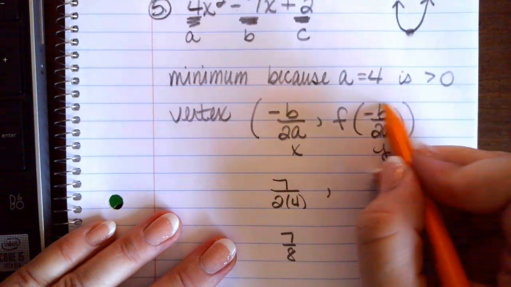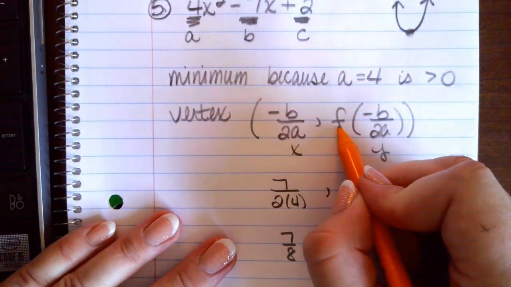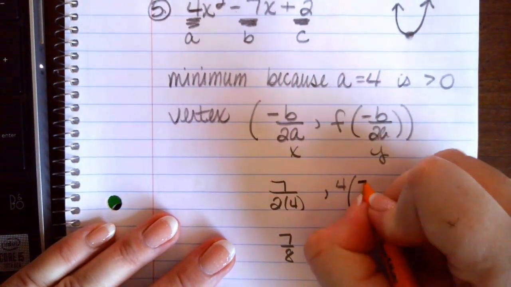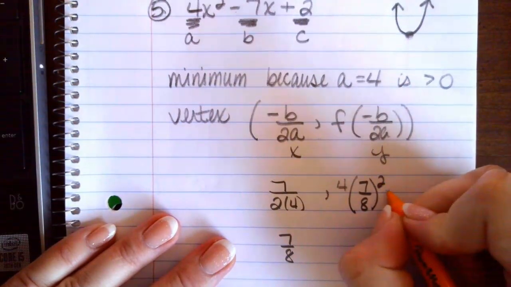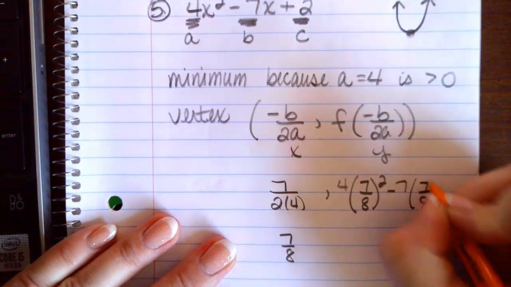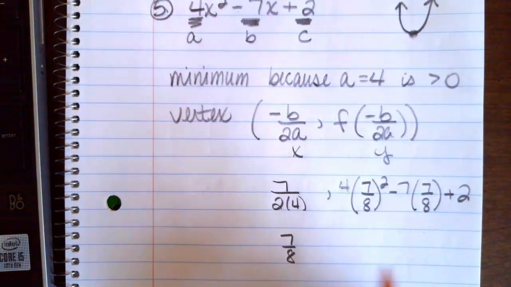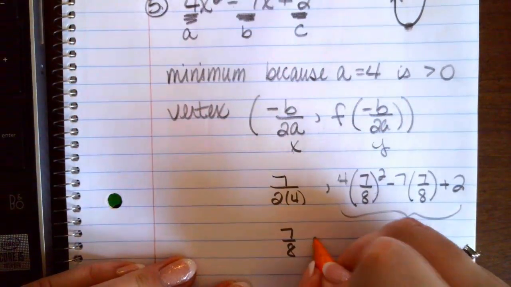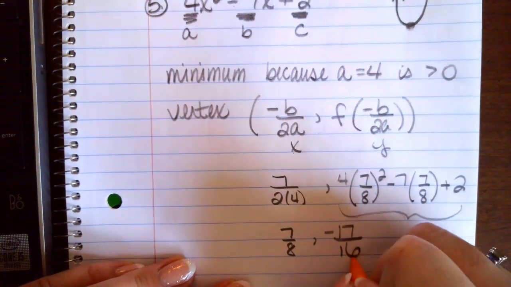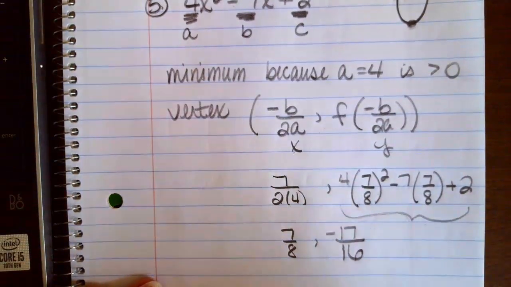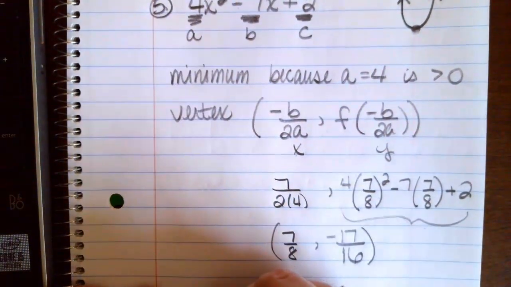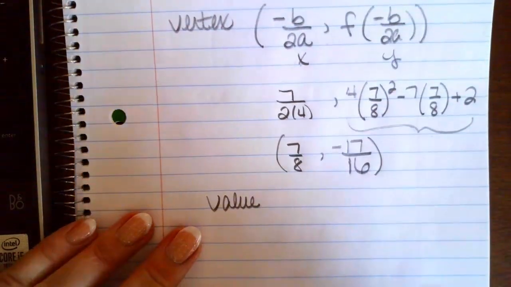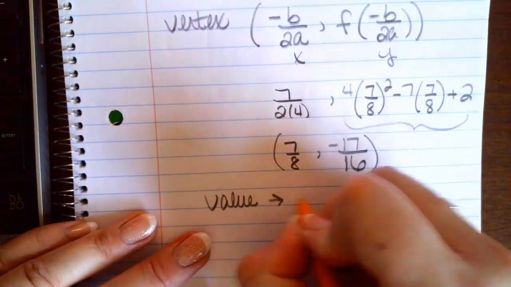So now I need to take that value and put it in for my function. So I have 4 times x squared, which is 7/8 squared, minus 7 times 7/8 plus 2. When I put this in my calculator, I get an answer of negative 17/16. Okay? So this is my vertex. So the value of my minimum is going to be negative 17/16.